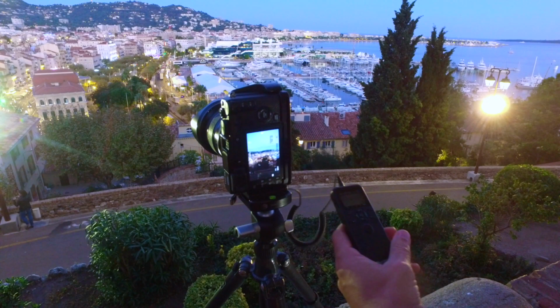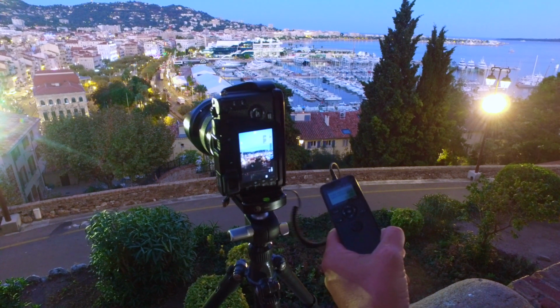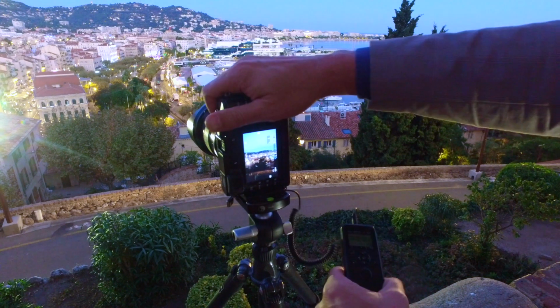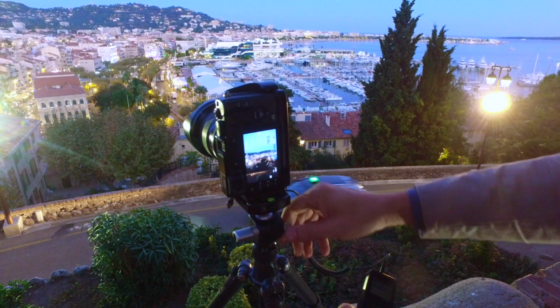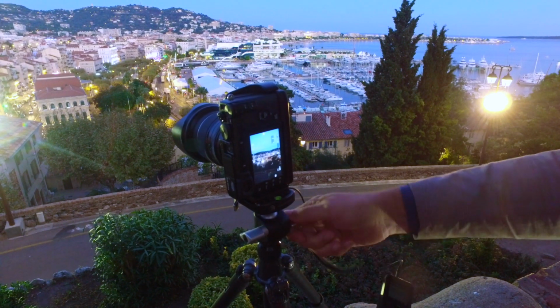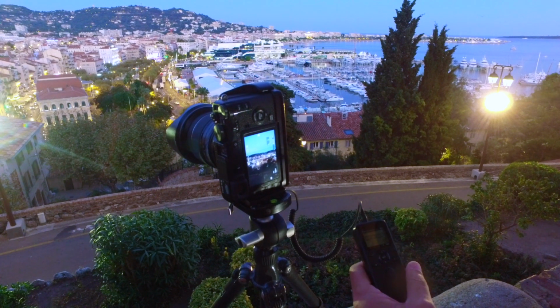So I've got here my remote control. I use this to avoid any possible camera shake due to me touching the camera. I'm right about to start shooting, so I will just frame the subject properly at the beginning, just leaving a little bit more space to the left so I can crop more easily later.